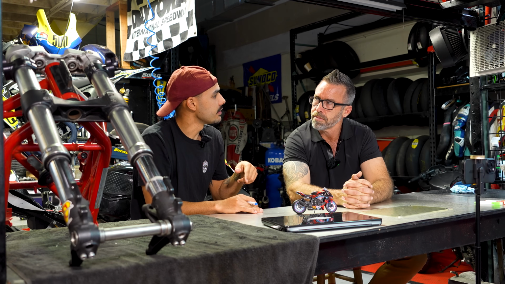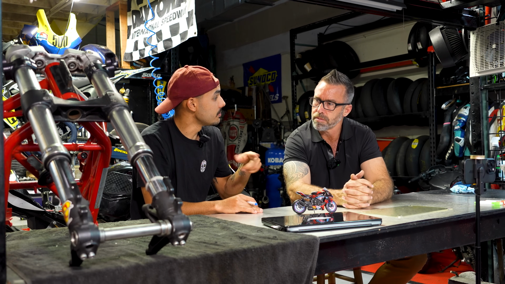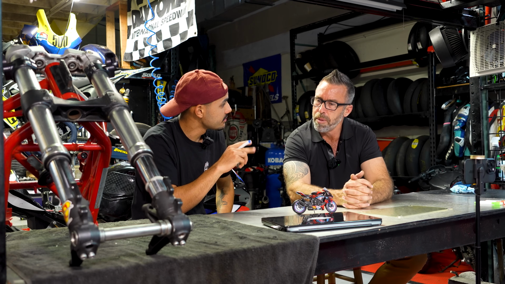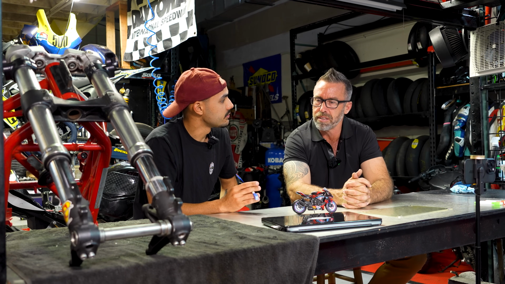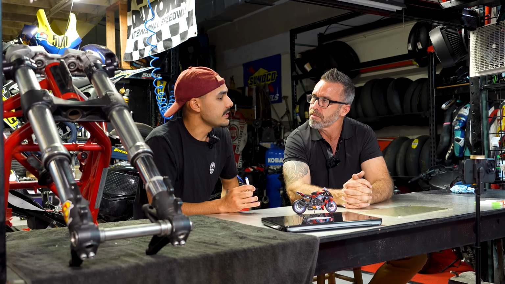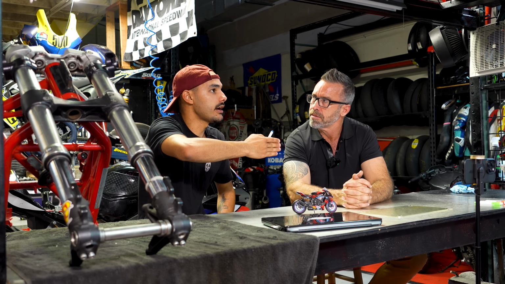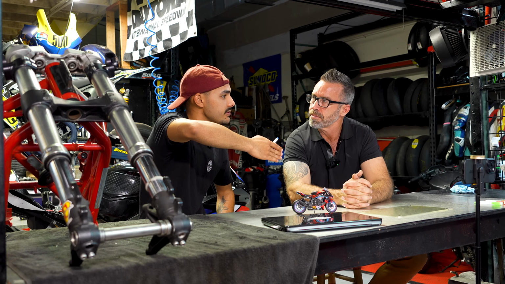Number 1, add three turns of preload. How many millimeters is that? About 2. About 2 millimeters only? So 3 turns is 2 millimeters? It varies from shock to shock and from model to model. But in my case, you're basically getting away with adding a couple millimeters of ride height. Okay, so basically I just up the ride height of my R1 by 2 millimeters?